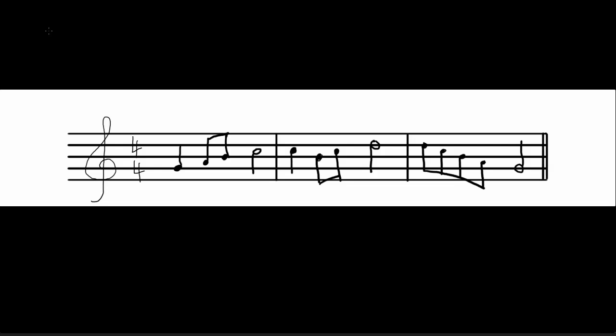In the previous lesson we had a look at how we can use flats, which look a bit like this, and sharps, that look a bit like this, to change the pitches of the notes that we're writing down into music and give us access to some of the other notes, like the black notes on the piano, for example.